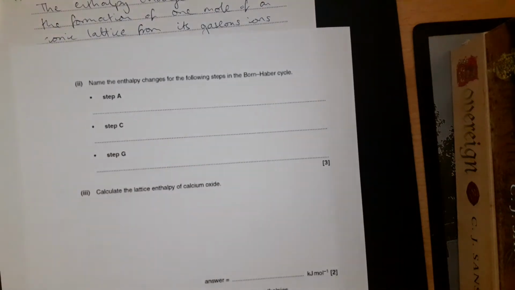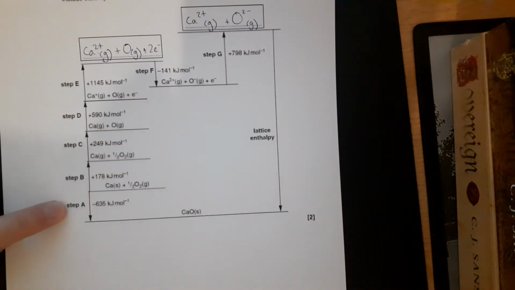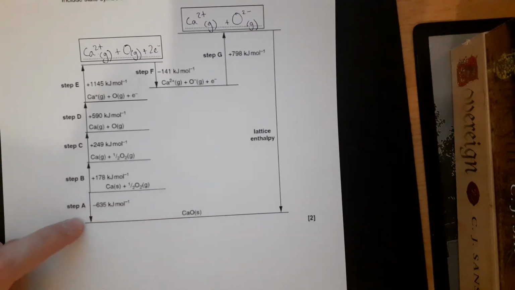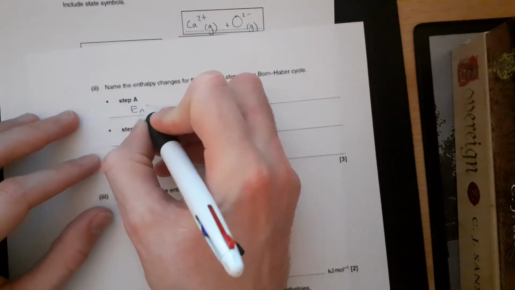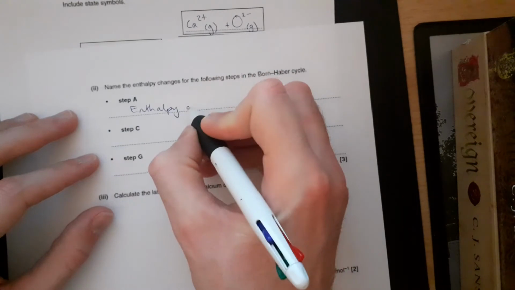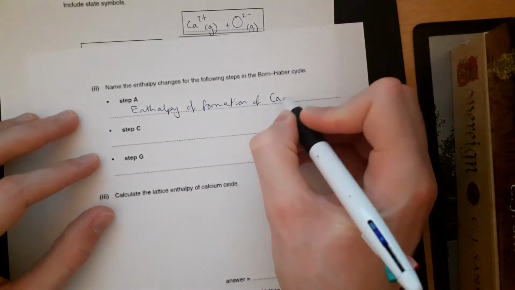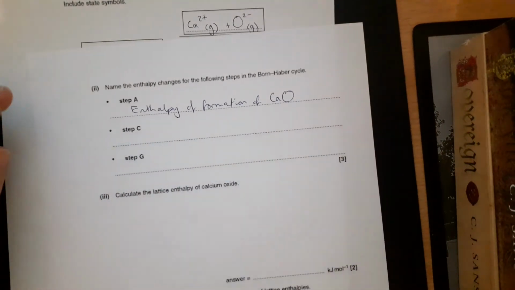Right, we then have to name the enthalpy changes for these various bits. Step A is this one here. This is from solid calcium and oxygen gas, so these are the elements in their standard states, making the lattice. So this is the enthalpy of formation of calcium oxide.